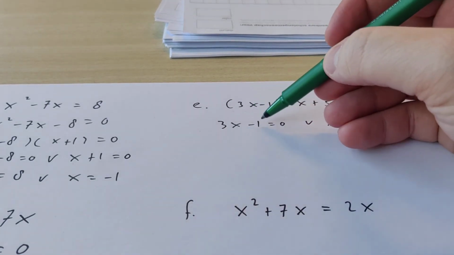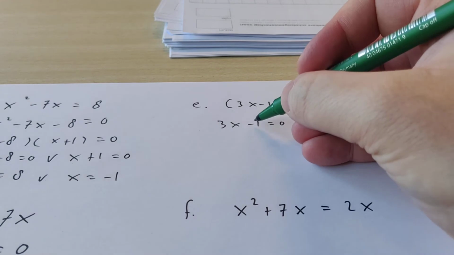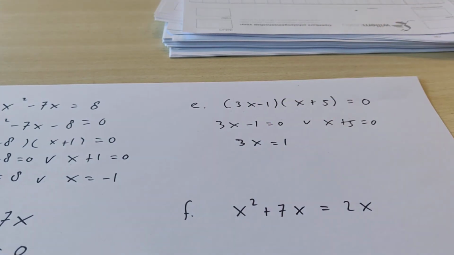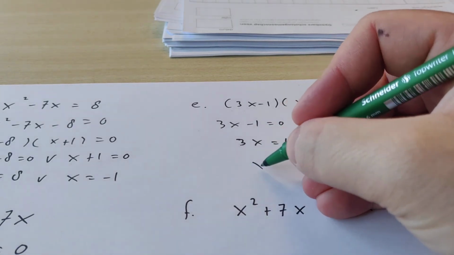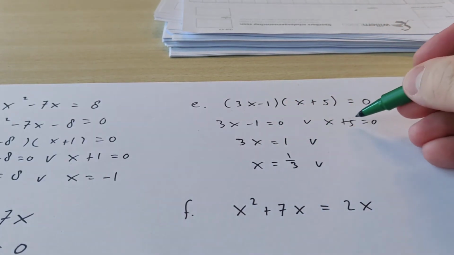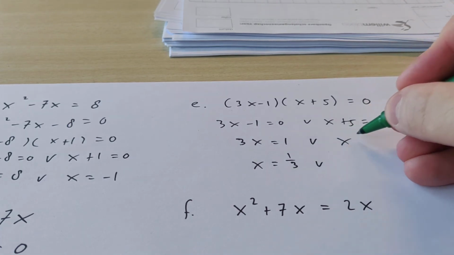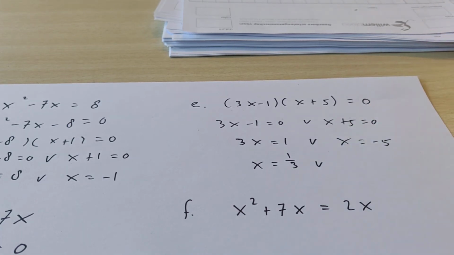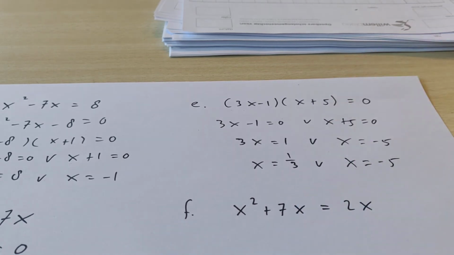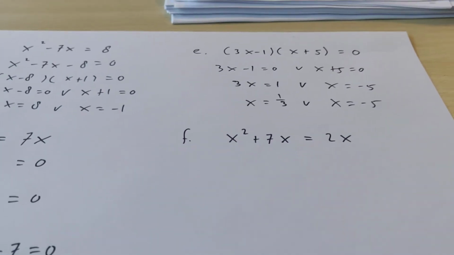So here we have 3x minus 1 equals 0. So we have to move the 1 to the other side. So 3x equals 1. Because then we can divide it by 3. So x is 1/3. Or here we move the 5 to the other side. So x is minus 5. So you already have the answer. You don't have to write it down here, but you can if you want. Because then both answers are in the same row. Right?